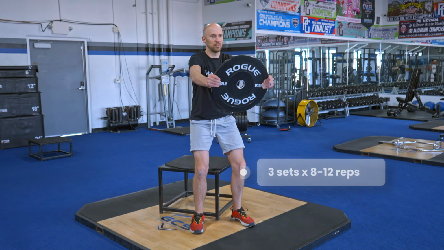Now, if you've done those moves for 2 to 4 weeks, you might notice at this point that your tests actually are becoming a little more asymmetrical.